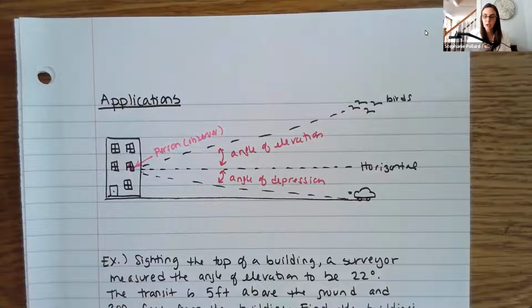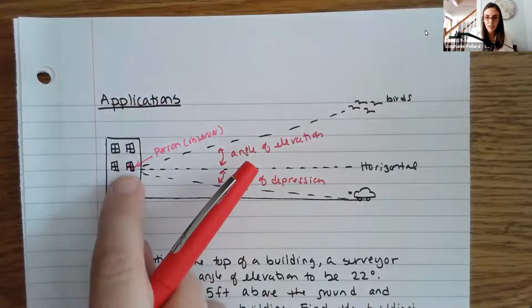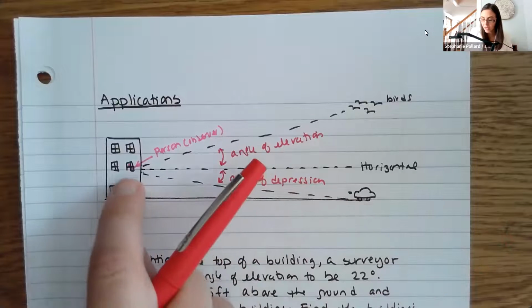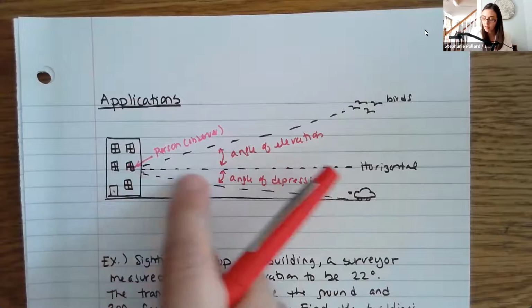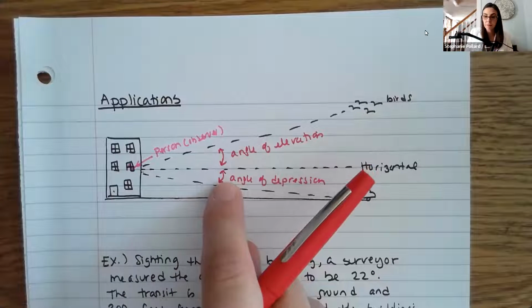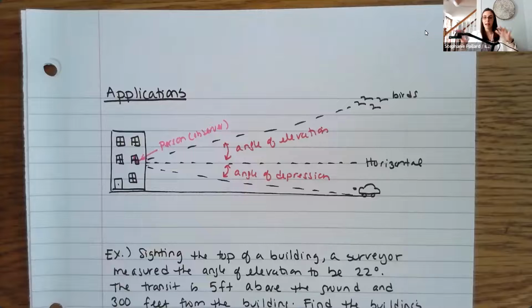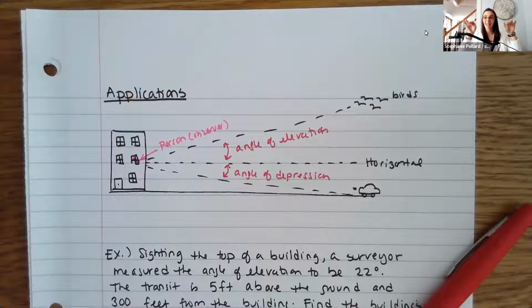So it's called elevation. Or let's say that same person is looking down at a car in a street far away. Again, they're looking downward from where they are. So that's called an angle of depression. So this horizontal line is exactly where that person would be looking if they were looking straight ahead, or whatever the object is that you're measuring from.